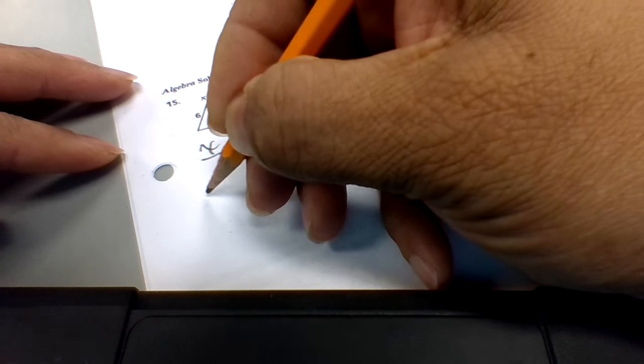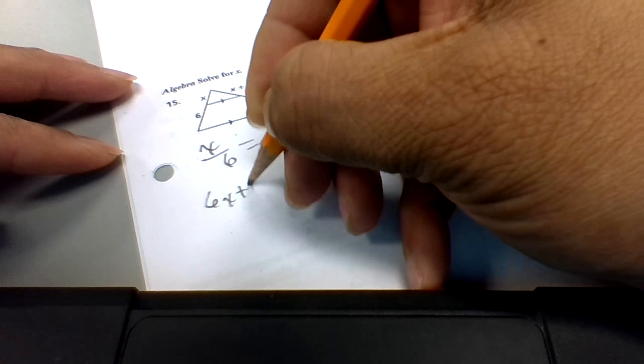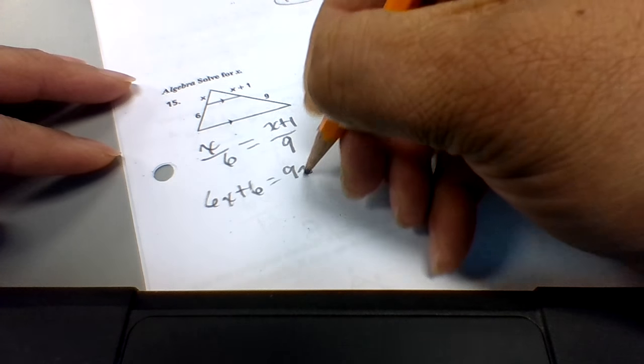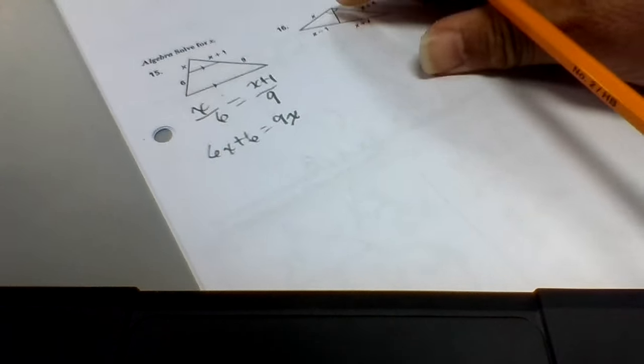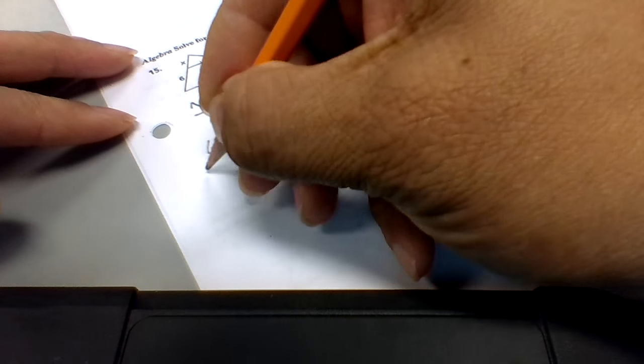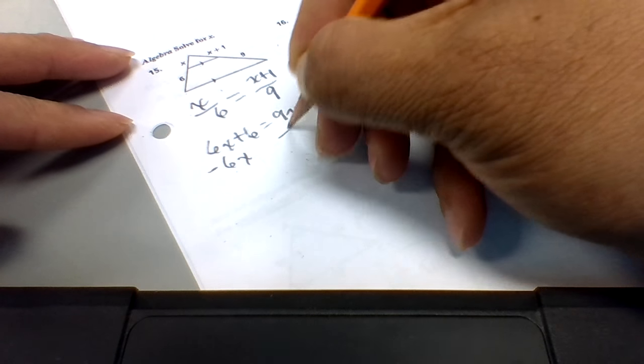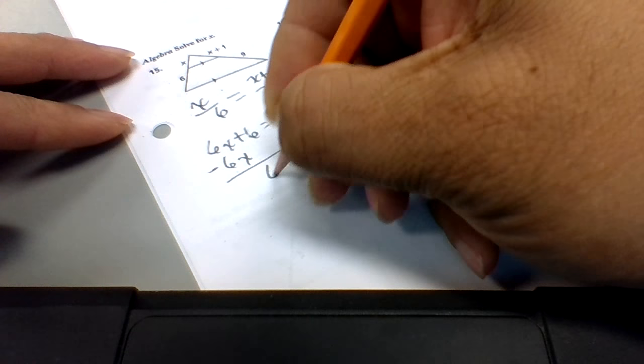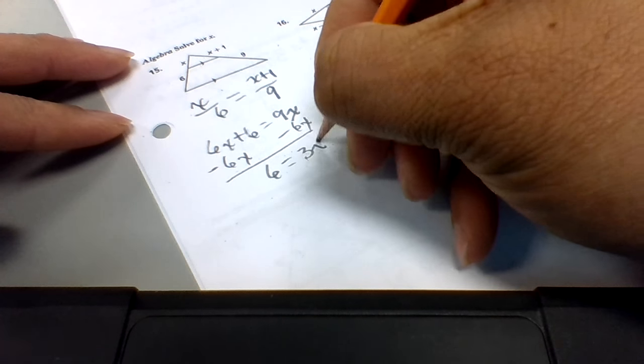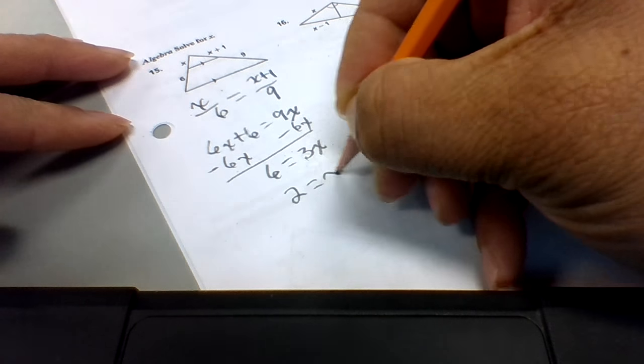Cross multiply will give me 6x plus 6 is equal to 9x. Subtract the 6x from both sides. So 6 is equal to 3x. So 2 is equal to x.